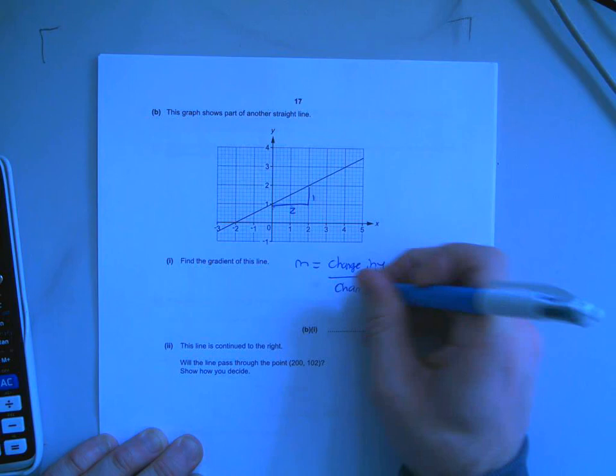The line is continued to the right, and will it pass through that point? So basically, lots of you remember the general form, y equals mx plus c, that's the general form for the line. So I can get that for my line. It's y equals a half x plus, and it's clearly 1.